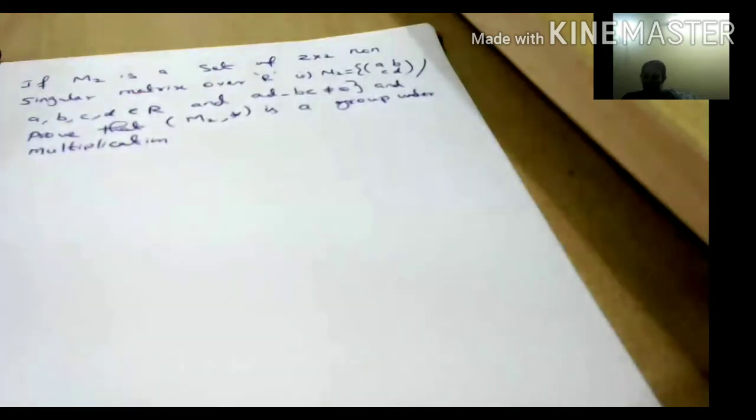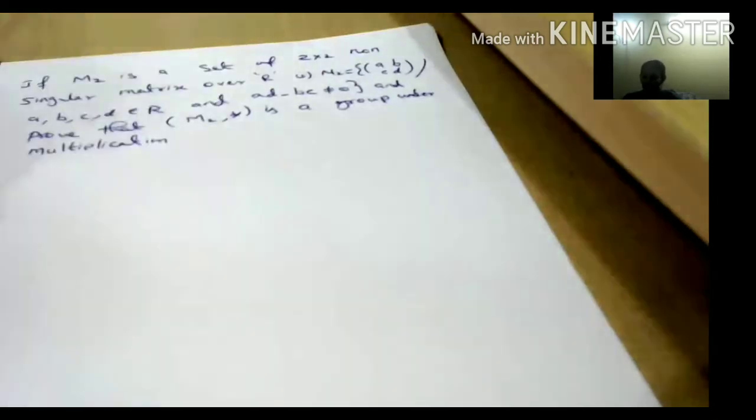So see here, the given set is the set of all 2 by 2 matrices, and also we are considering non-singular matrices. So what is a non-singular matrix? A non-singular matrix has determinant not equal to 0. So here the question itself has mentioned AD minus BC is not equal to 0.